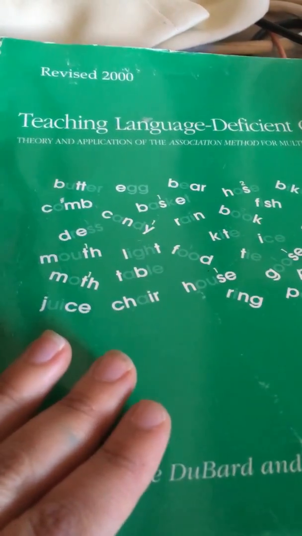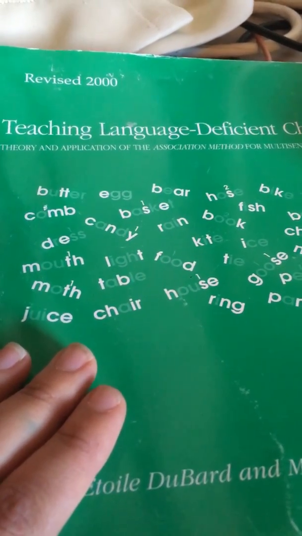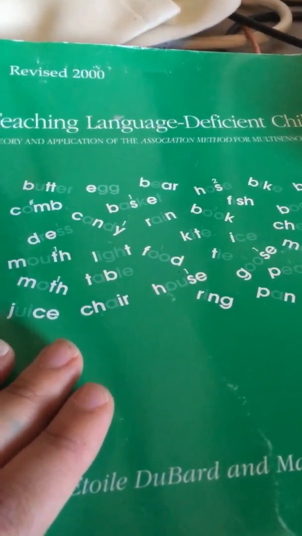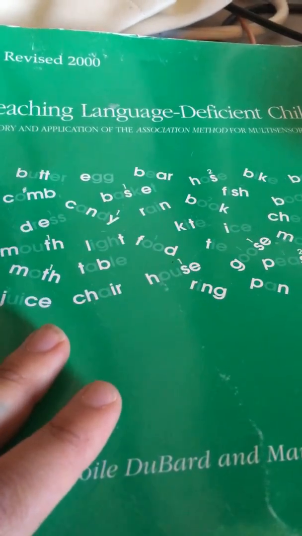If you're interested in learning more or getting an edition, you can go on Amazon and get an older curriculum, as I did, or you can go to the University of Mississippi bookstore and purchase the updated version as well.